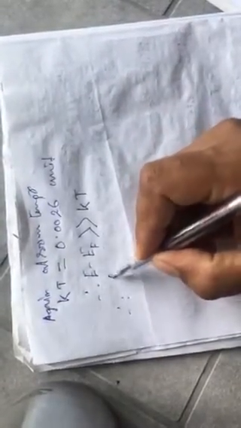Therefore we can approximate that 1 plus e to the power (E minus EF) divided by kT is almost equal to e to the power (E minus EF) by kT, because this term will become very big in comparison to 1, so we can consider it like this.